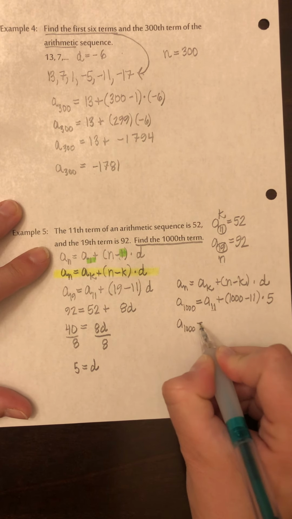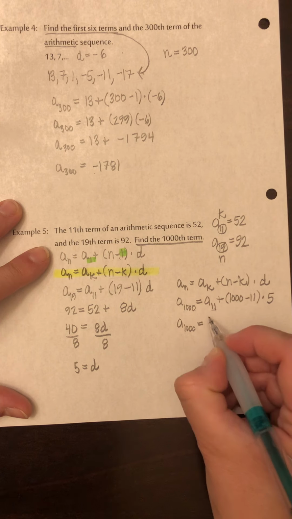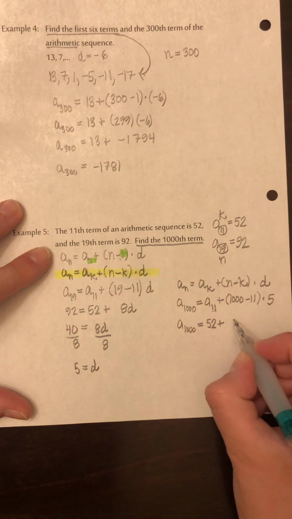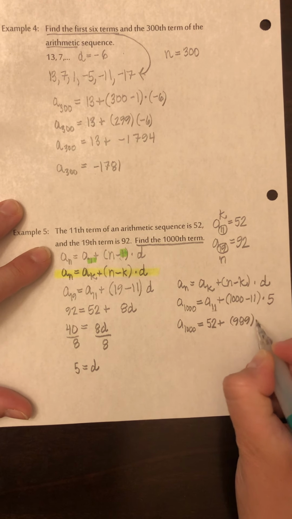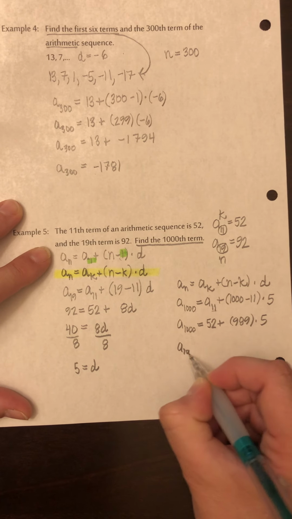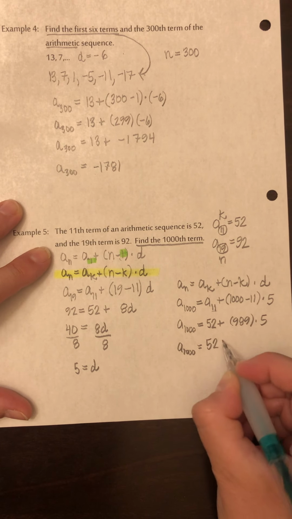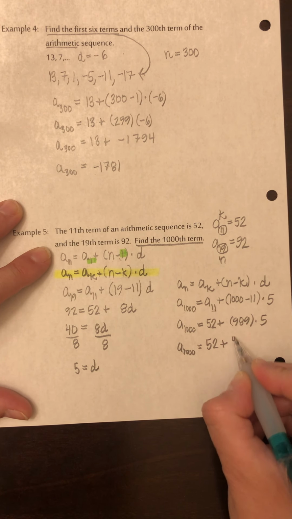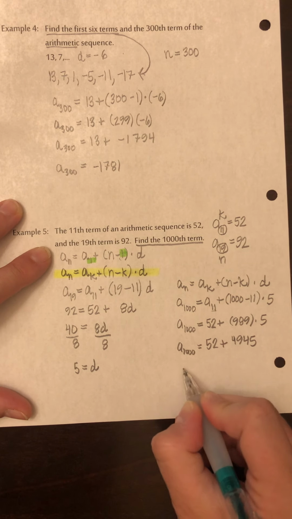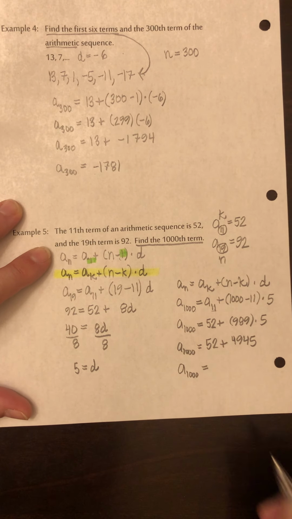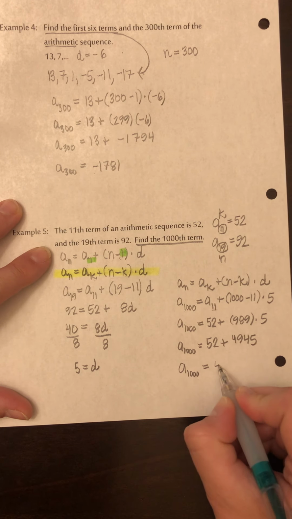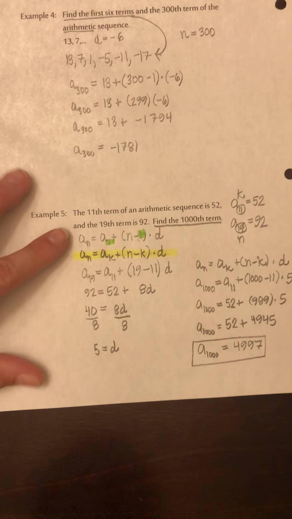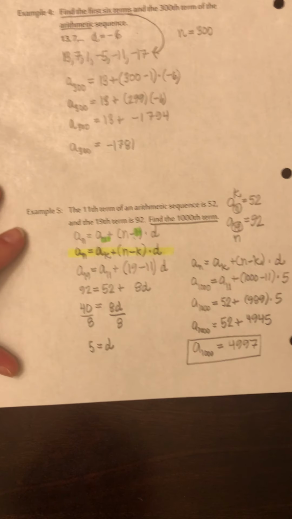So the 1,000th term is going to be equal to the 11th term, which we know is 52, plus 1,000 minus 11, which is 989, times 5. 989 times 5 is going to be 4,945, and we're going to add 4,945 to 52, and we're going to get 4,997. And there we have the 1,000th term.